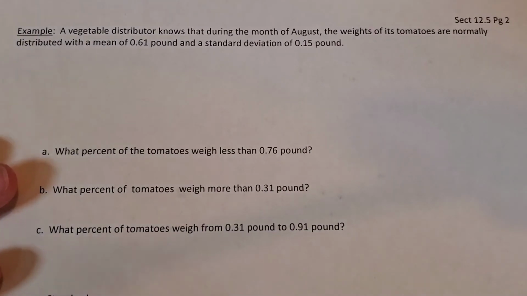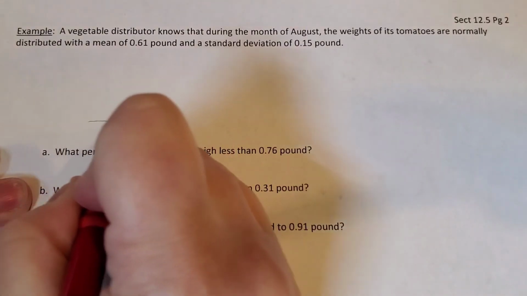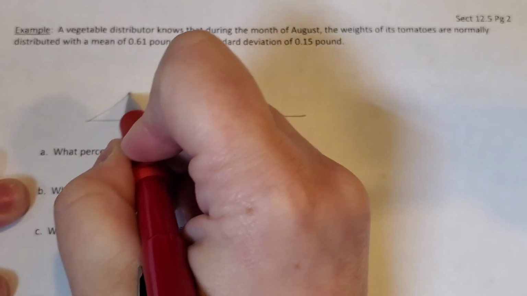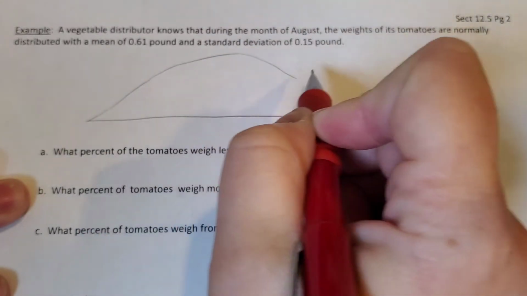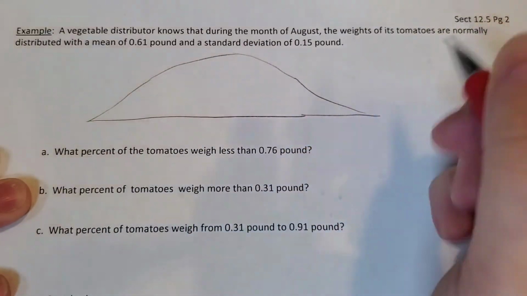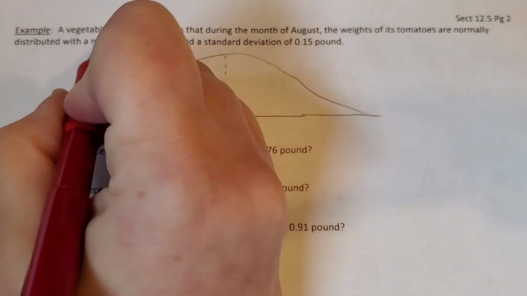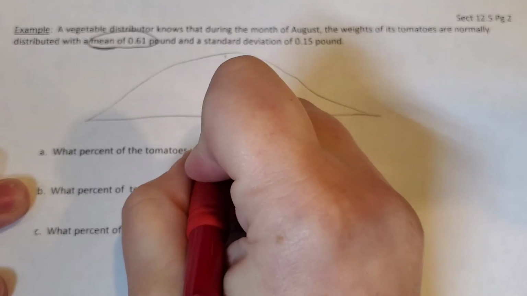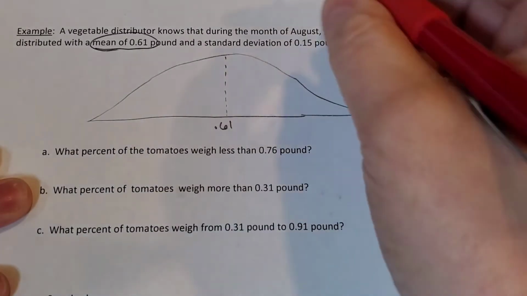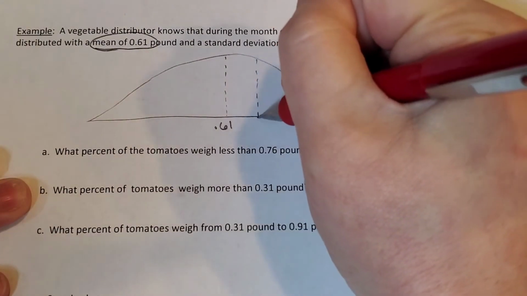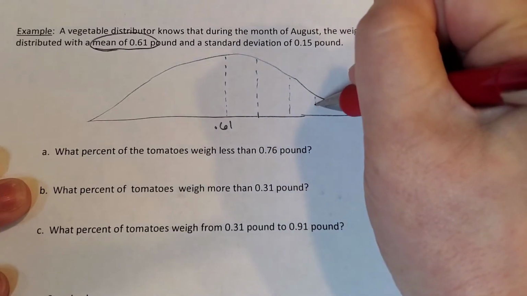All right, so when we draw our curve, we know, again, it should be a normal bell-shaped symmetric curve. We get the line down the center to represent our mean. We had a mean of 0.61. We know we're going to add 1, 2, and 3 standard deviations above the mean.